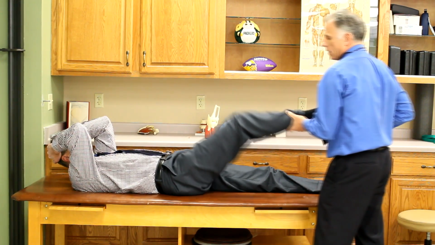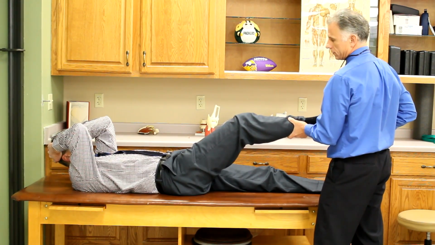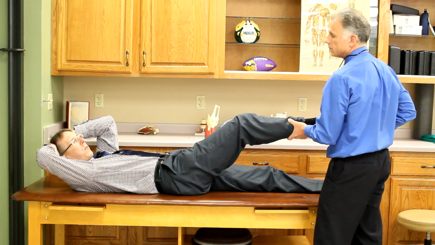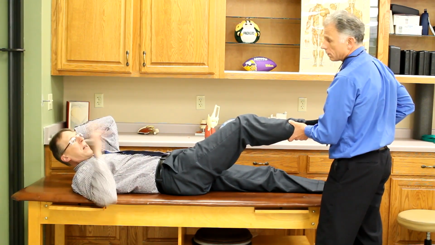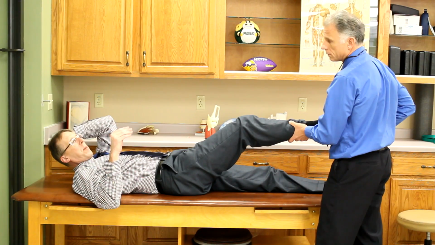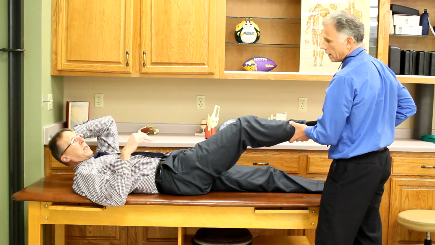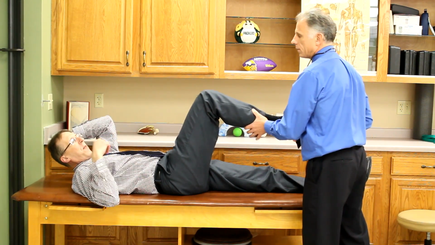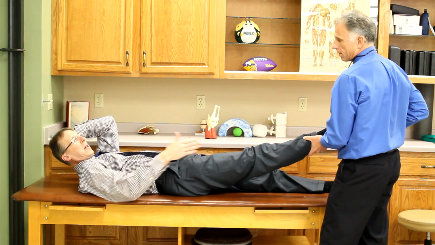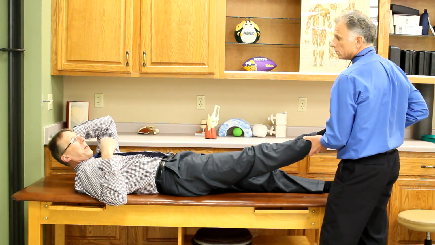Now, if I only go this far and it won't straighten all the way out, that might mean the meniscus, the disc, the cushion, has ripped and maybe even rolled up a little bit and is blocking motion. But if there's a really sharp pain with this, a referral is a good sign there might be a meniscus tear.